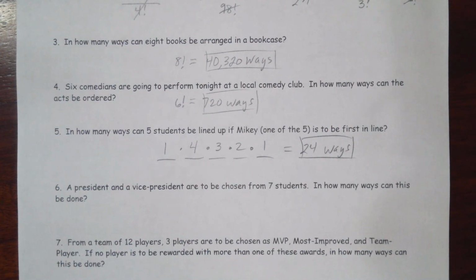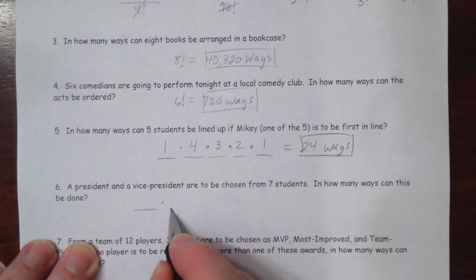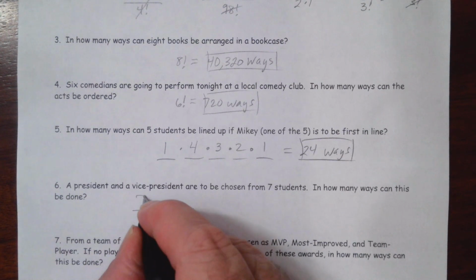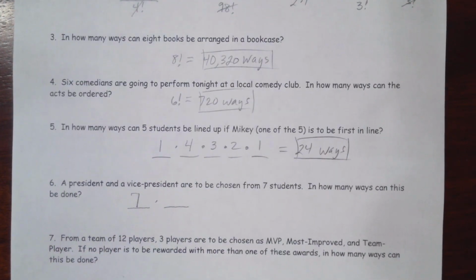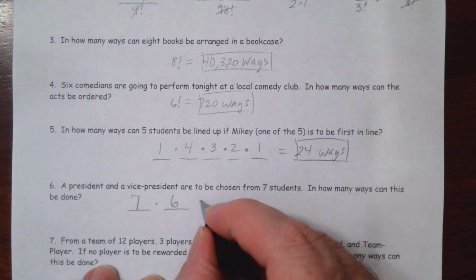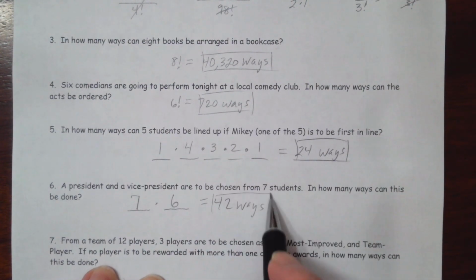Let's look at number 6. A president and a vice president are to be chosen from 7 students. Well, that means there's 2 choices being made. And how many ways can this be done? Well, there's 7 students to choose from for president. Now, once a president's been chosen, there's only 6 students left for vice president. And so if you multiply those out, you get 42 ways to choose a president and then a vice president.